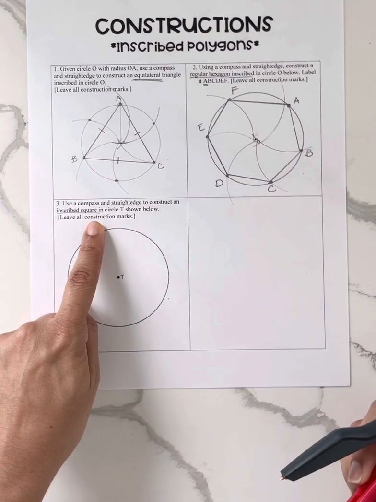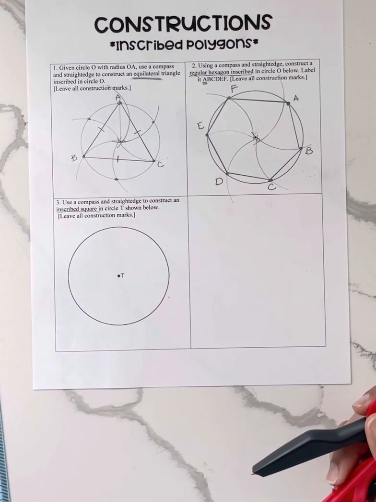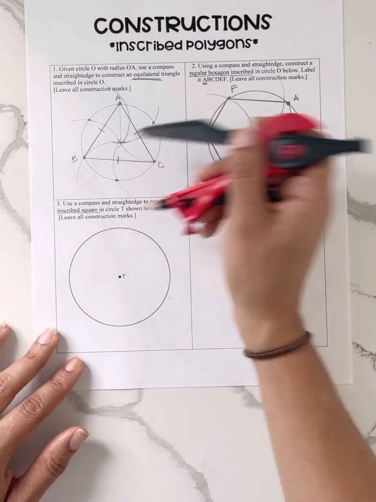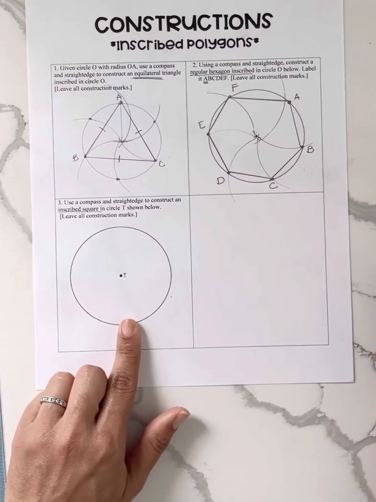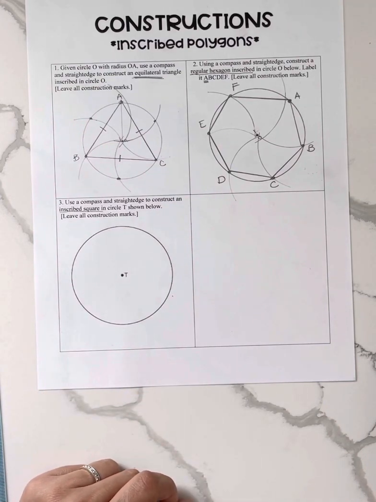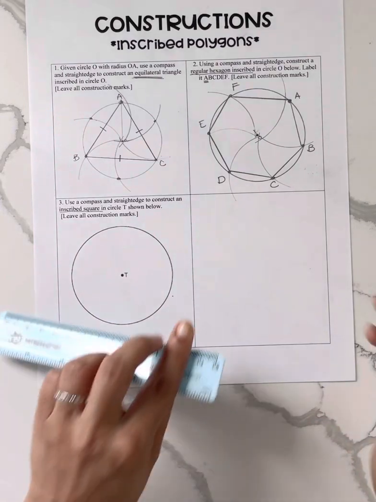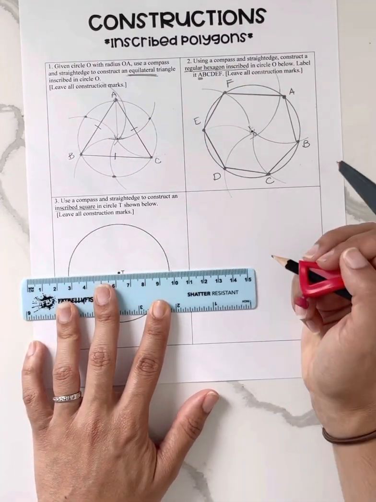An inscribed square is different because a square has right angles at its corners. So that's why we need to have right angles instead of a 60-degree angle or a 72-degree angle. So for here, we have a perfect right angle. We need perpendicular lines. So what we're going to do is that two-tailed fish construction. Again, if you didn't see that video, maybe go watch that first.